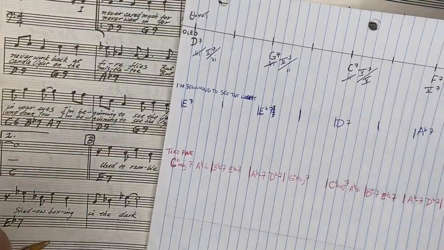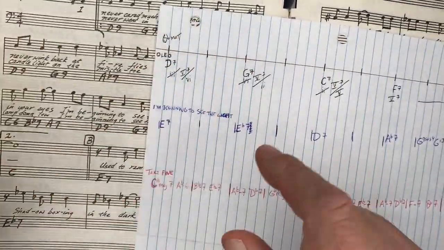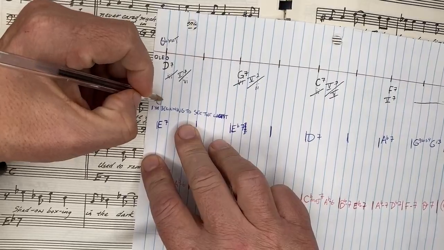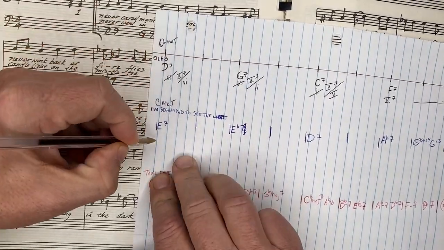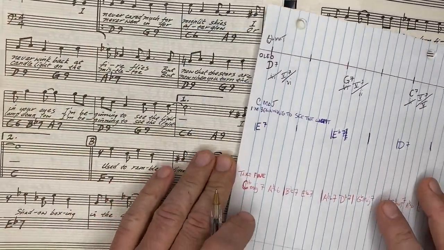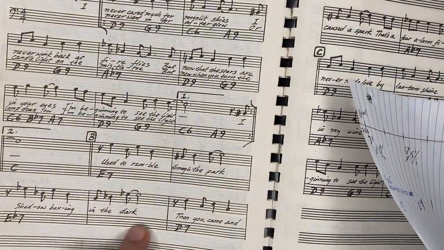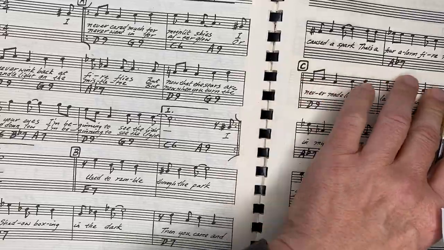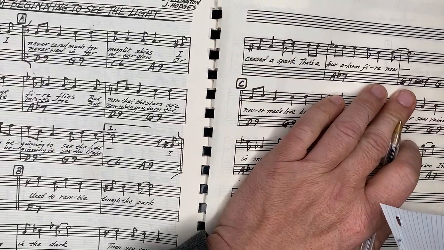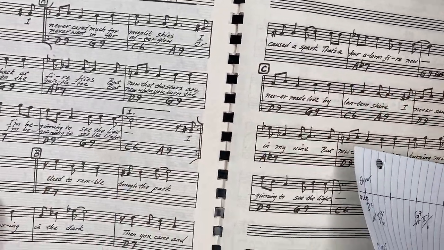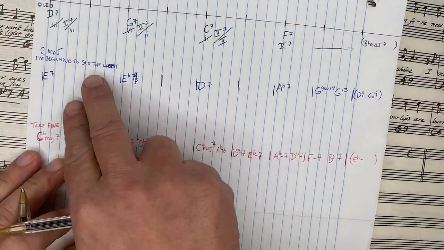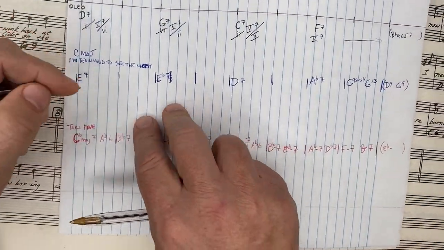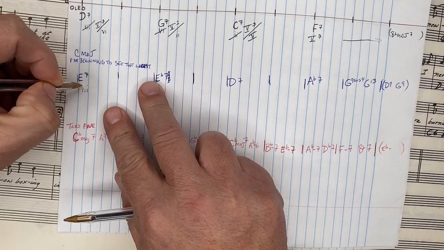So I'm in the key of C major right here. We can see that the bridge starts off, it goes E, and then E flat 7, and then D, and then there's a crazy A flat 7 over here before it goes to a G chord. I've written them out right here so we can see it. So this is my 3 chord right there.